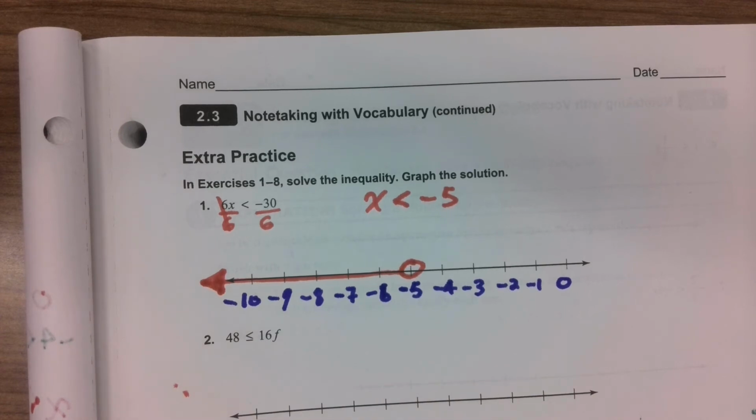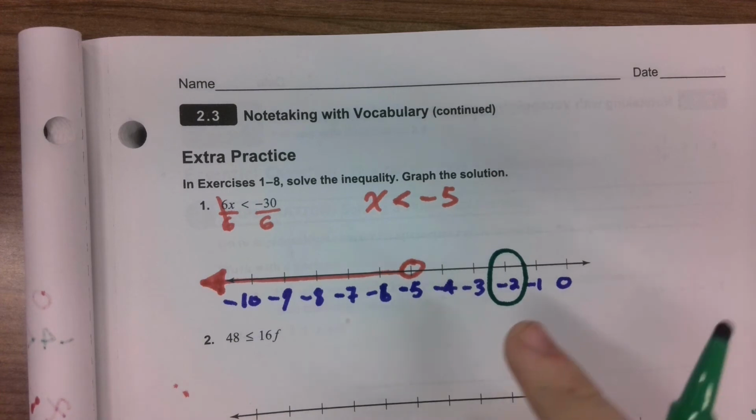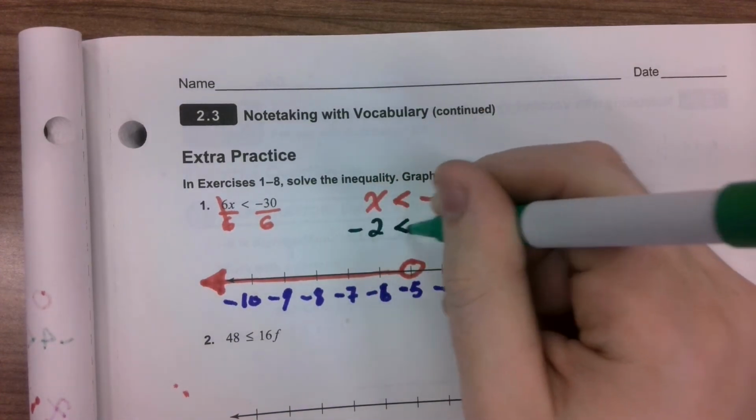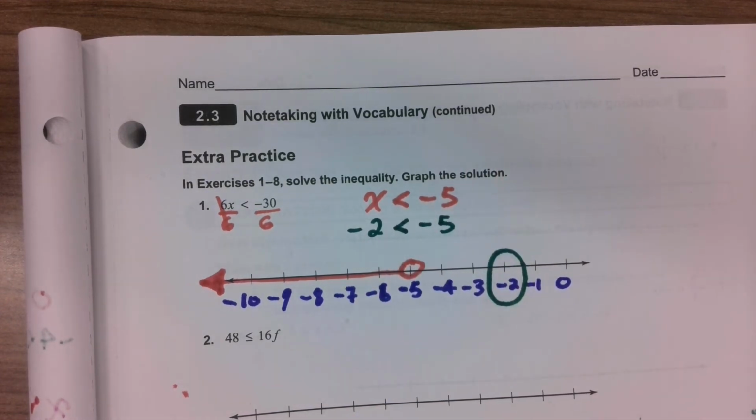If your arrow was pointing the other direction, well, let's test out a number together. Pick a number. We'll see if we get the same one. I'm telling you right now, I picked negative 2 off the top of my head. Let's test it out. Let's plug in negative 2. Is negative 2 less than negative 5?